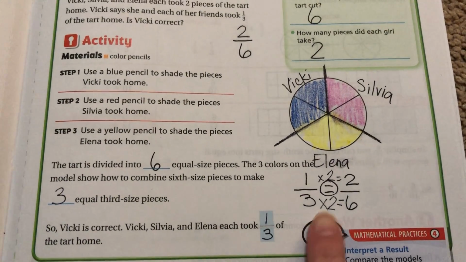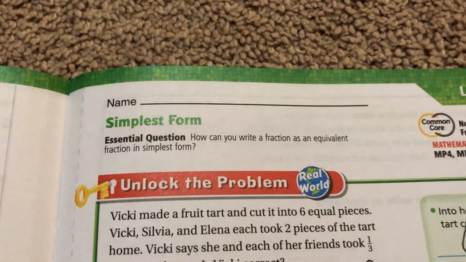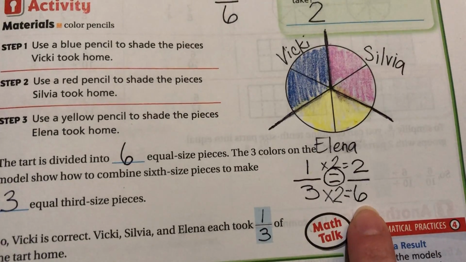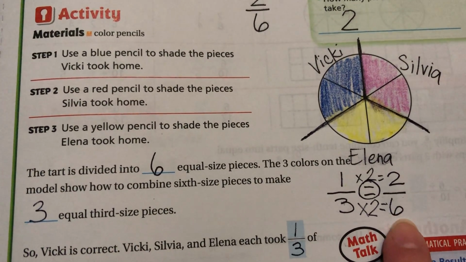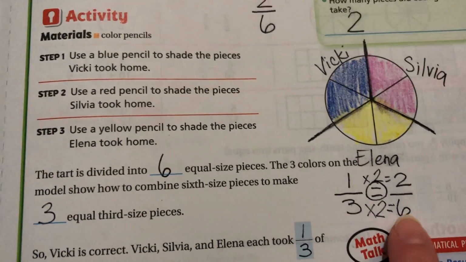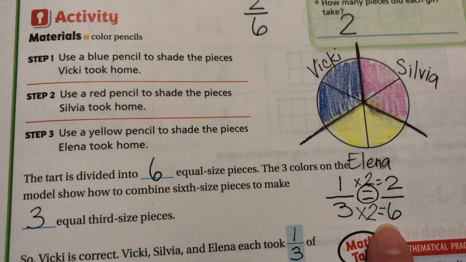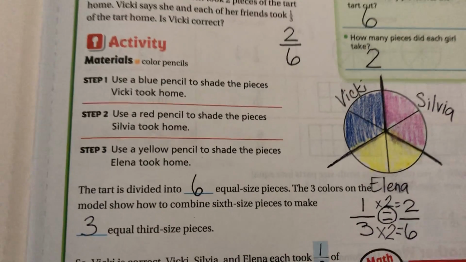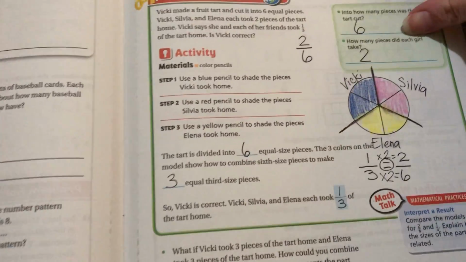Right, now that we know that 1/3 is equal to 2/6, in this lesson, the title of it is Simplest Form. Yes, it's true that the girls each took 2/6 of the tart, but that fraction 2/6 is not written in what's called simplest form. 2/6 in simplest form would actually be 1/3. So now we're going to see a little bit more about simplest form and how to write fractions in their simplest form.